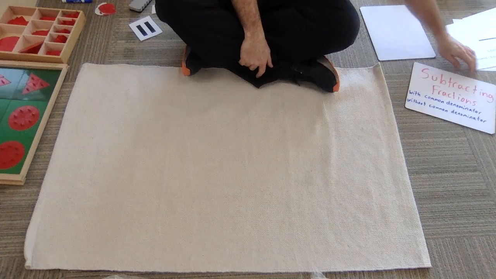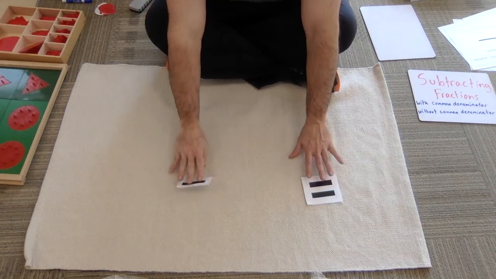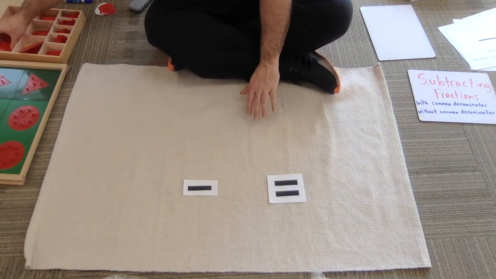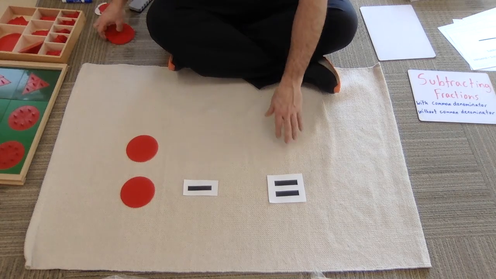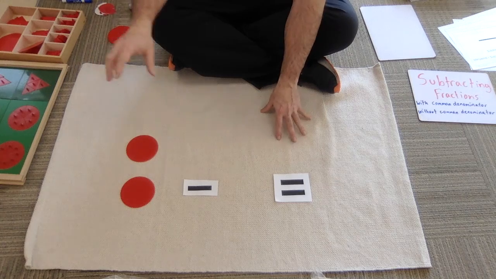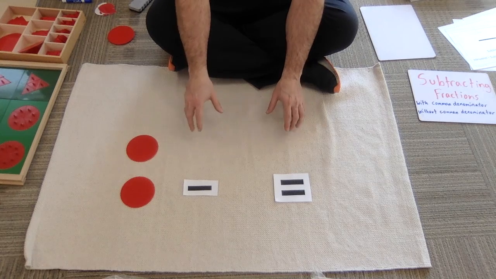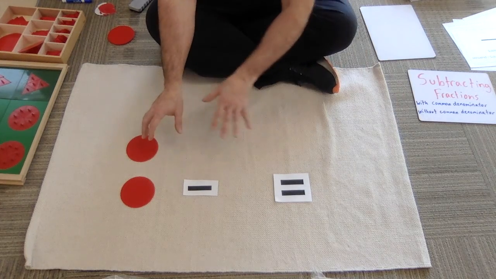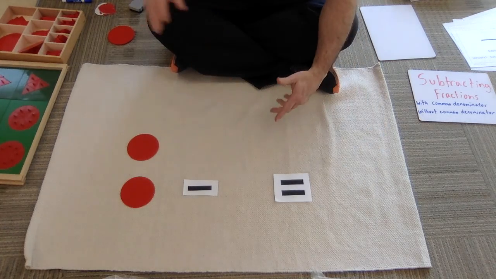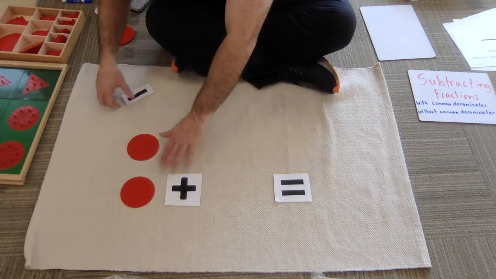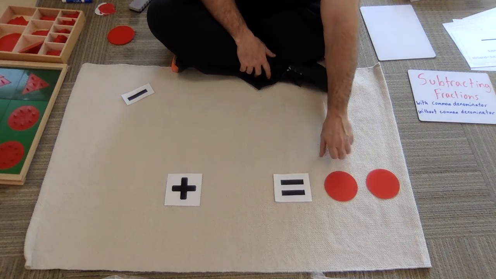So let me give you an example to start. And let's just use whole numbers. There's my equal sign. There's my subtraction sign. I'm going to do two wholes here, and I'm going to take away one of them. So what I'm going to do is build my subtrahend from my minuend here to get my difference. So with addition, it would be very simple. We would have one whole plus one whole, add them together, and we have two wholes here, right?